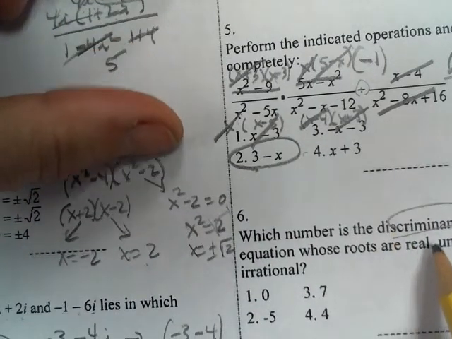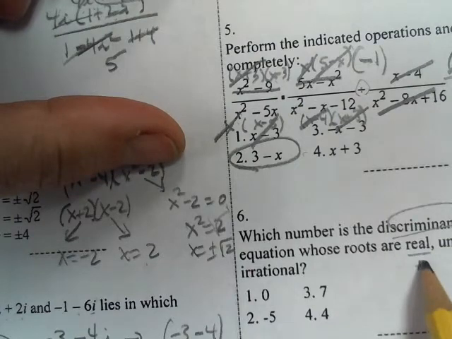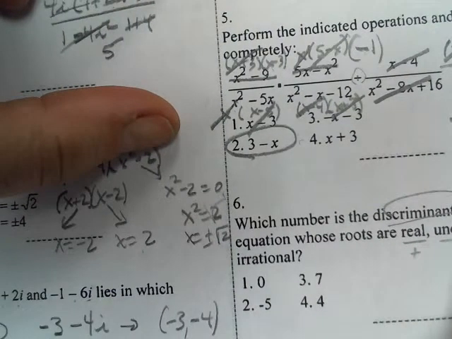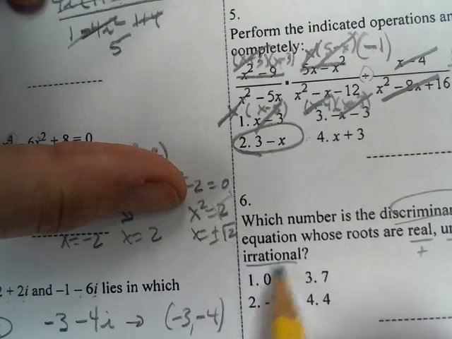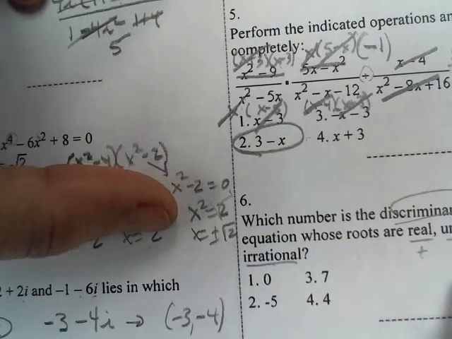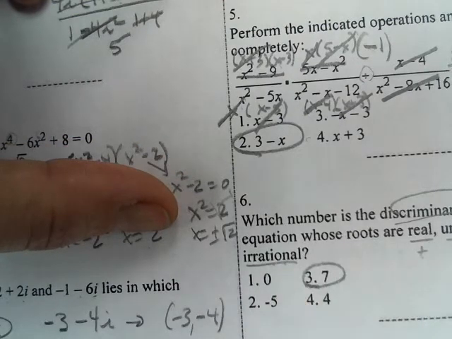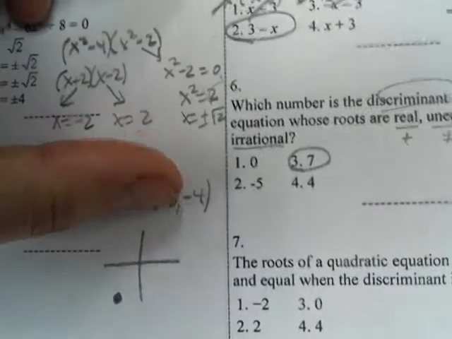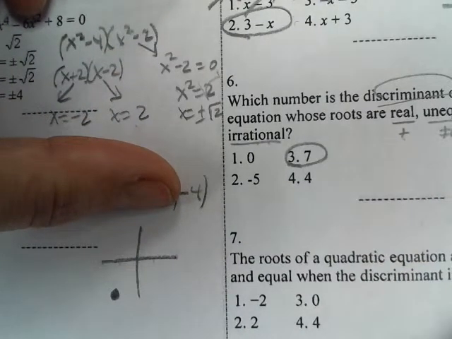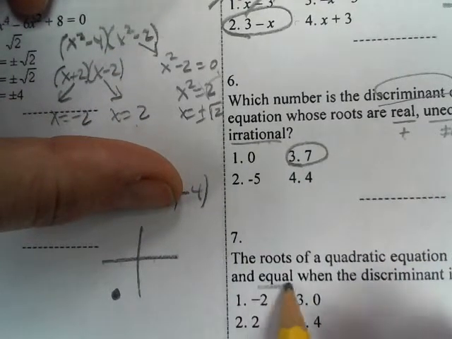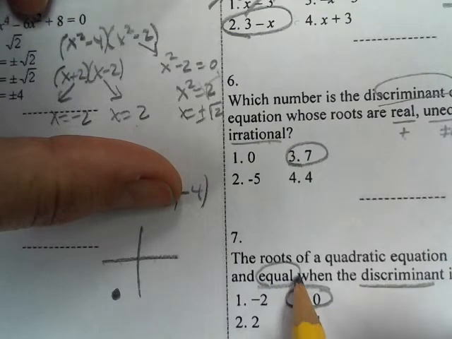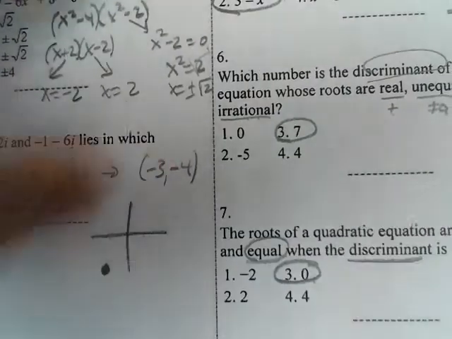Discriminant. If the discriminant is real, it's got to be positive. If the roots are unequal, it cannot be equal to 0. And if it's irrational, it's not a perfect square. So we have to find the positive non-zero number that's not a perfect square. It looks like it's 7. Number 7, if they're real, rational, and equal, it means the discriminant must be equal to 0. Equal roots have a 0 discriminant.